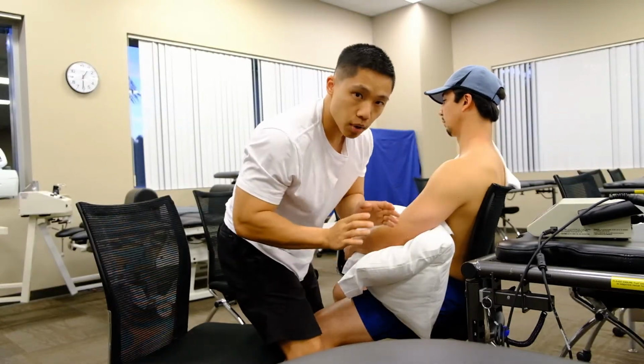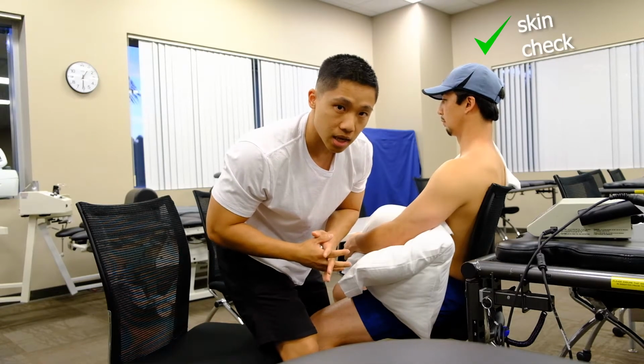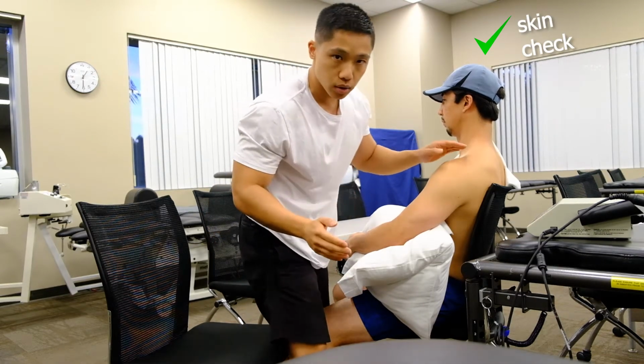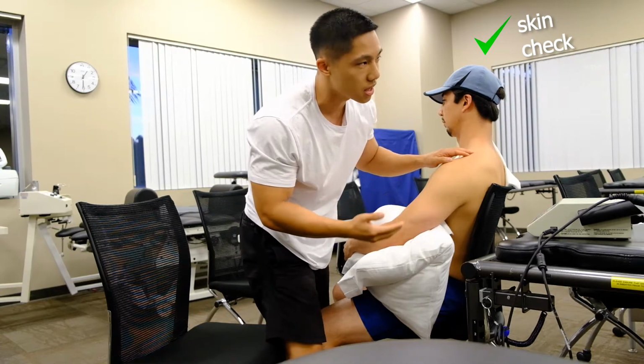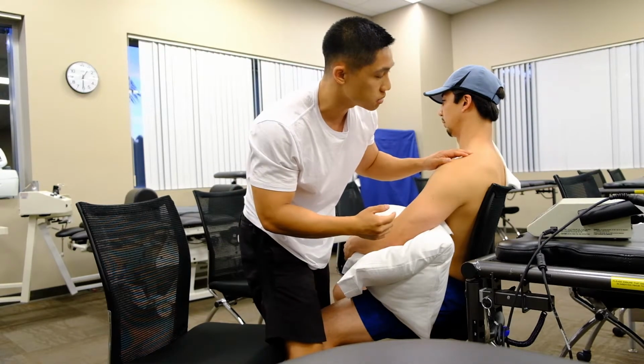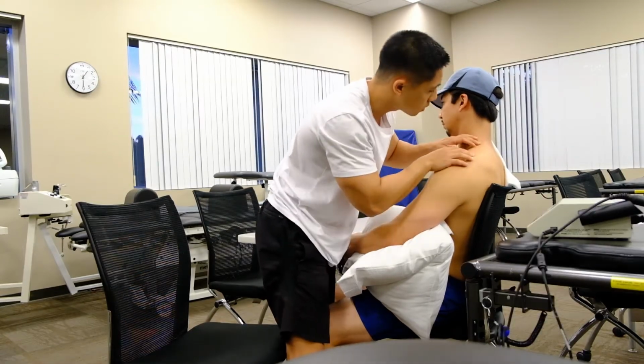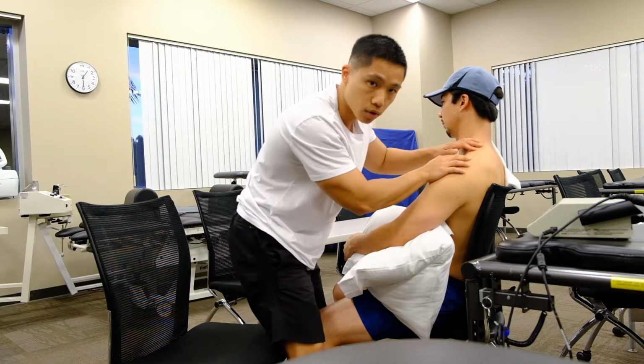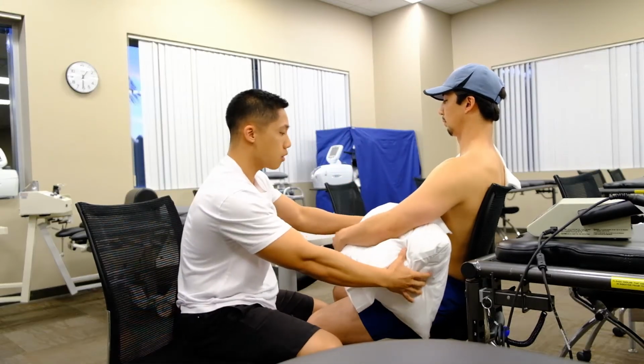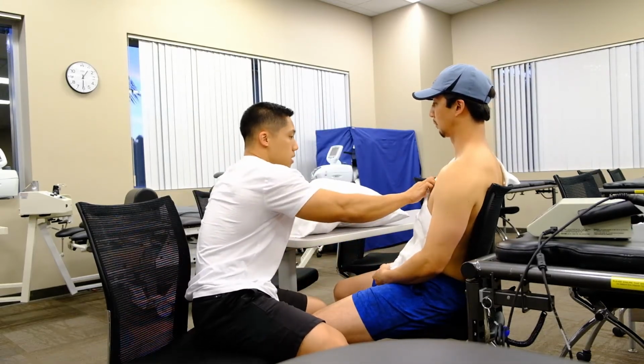And then at this point, I'm going to go ahead and do another skin inspection just to make sure that there were no burns or any sort of wounds attained during this modality treatment. And everything seems to be in order. So finally, I'm going to go ahead and remove this and this.